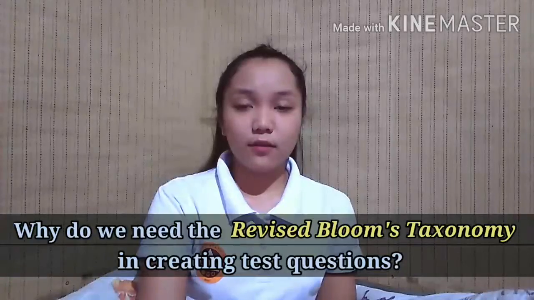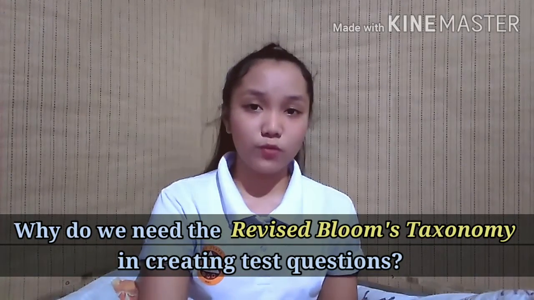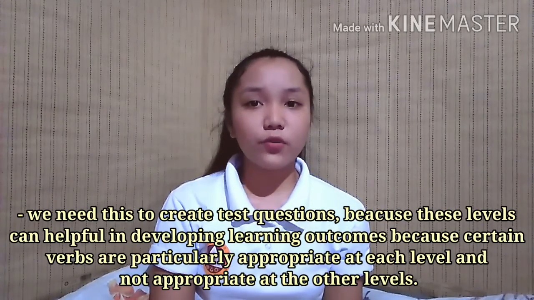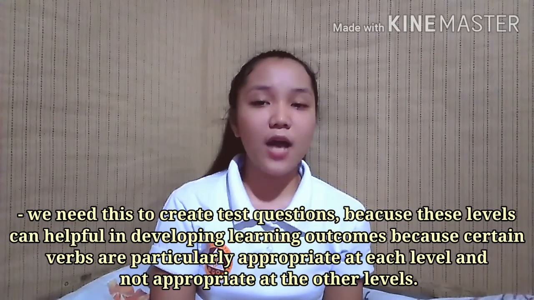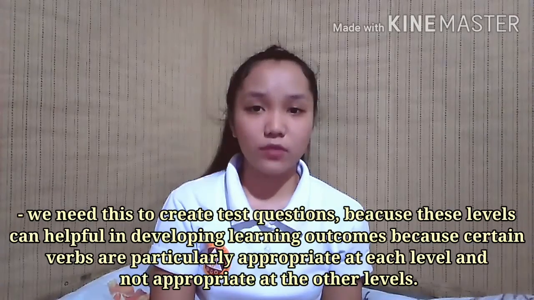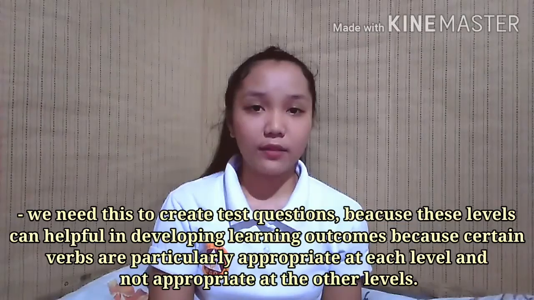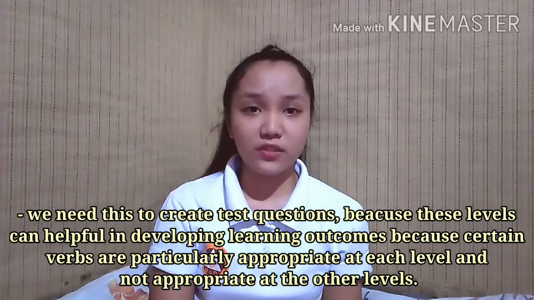Why do we need the revised Bloom's taxonomy in creating test questions? So, we need this revised taxonomy to create the test questions because these levels can help in developing learning outcomes, because certain verbs are particularly appropriate at each level and not appropriate at the other levels. So I have sample questions per cognitive level. So number one is the remembering level.